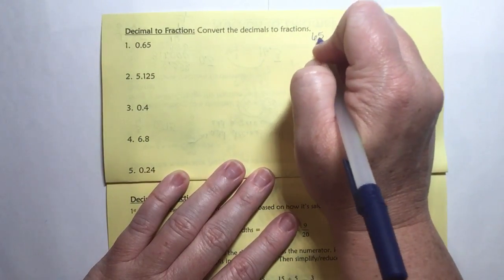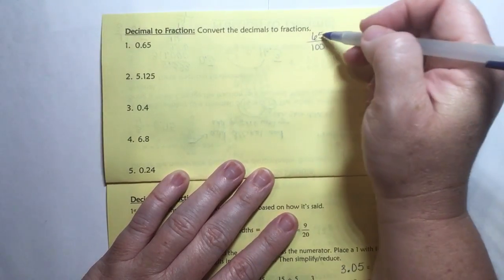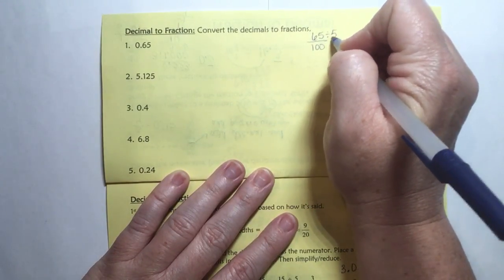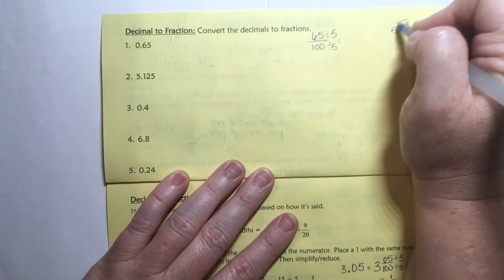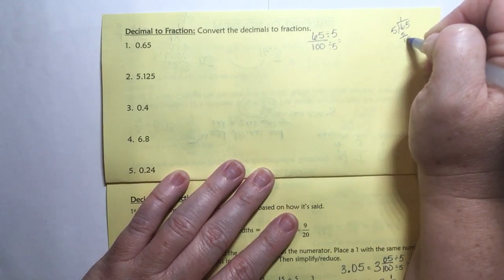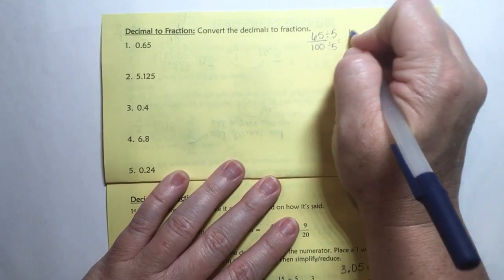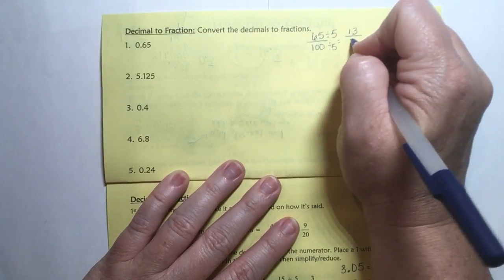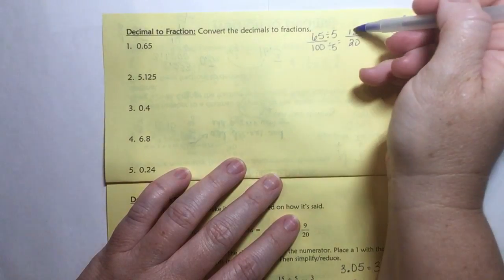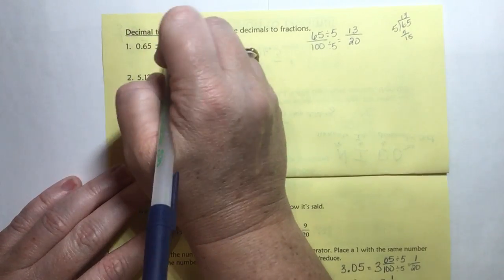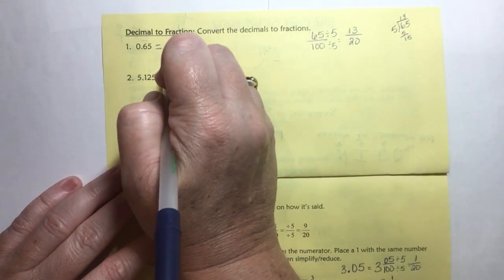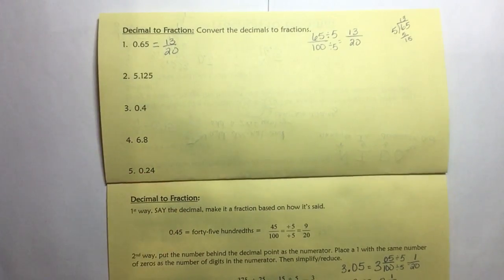Okay, so we have 65/100ths, so I'm going to come a little bit far away. I'm going to say 65 over 100. I see it can definitely be done by 5 because of the 5 and the 0. And I do not know what 65 divided by 5 is. So I have to actually divide it out. Oh, that's 13 over, I do know this one's 20. And 13's prime, so there's nothing else that's going to go into that. So 65/100ths is equivalent to 13/20. Okay, so go ahead, pause your video and give number 2 a try.